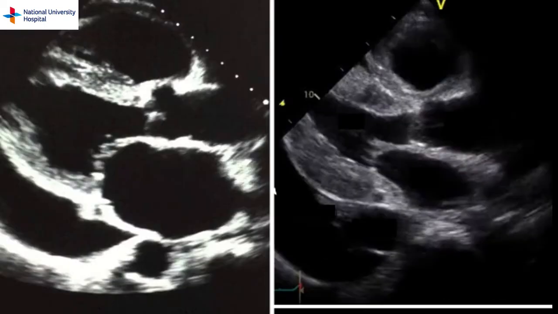We can compare the two side by side. Note the position of the descending aorta in the two images. The image on the left is a pericardial effusion. On the right, the fluid space is seen behind the descending aorta, indicating that this is a pleural effusion.